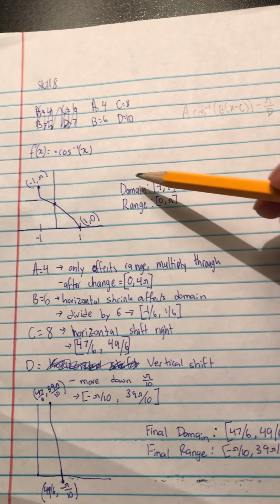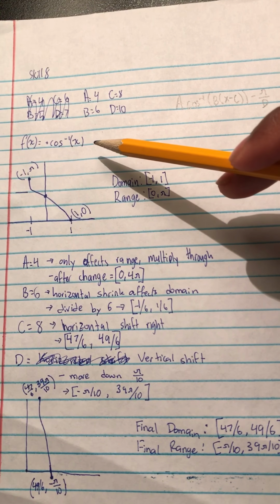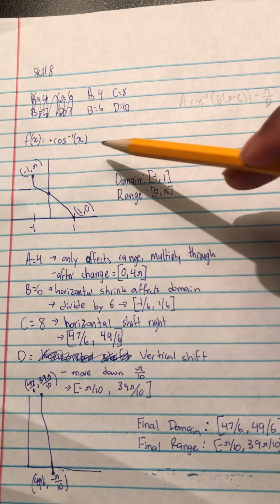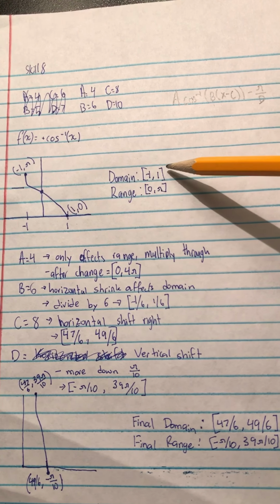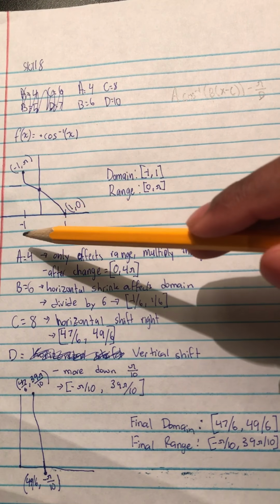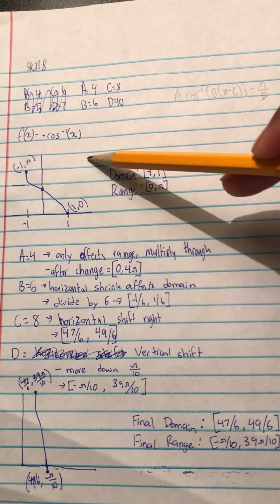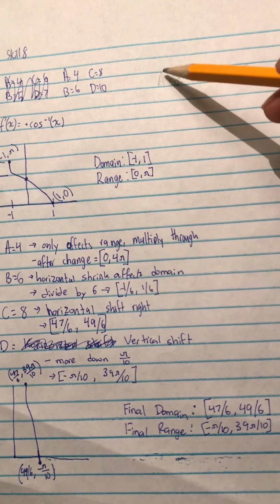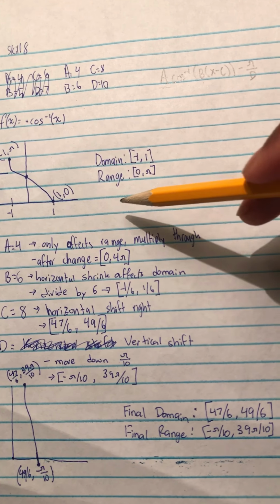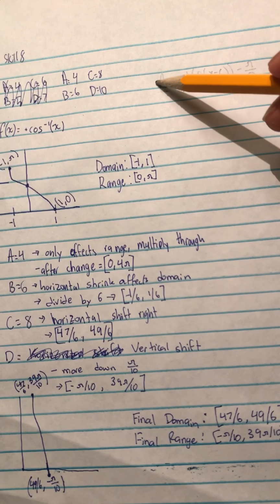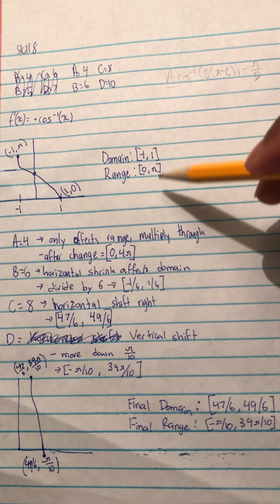So the first thing we look at is the inverse cosine graph. It is a parent function. It looks something like this one graphed. The domain is negative 1 to 1, and the range is 0 to pi. So the first thing we look at is the A value, which is right here. That's 4. So a number in this position only affects the range.